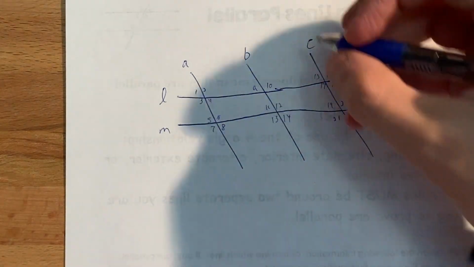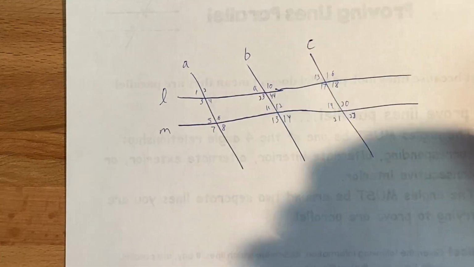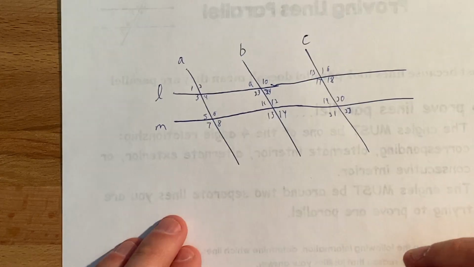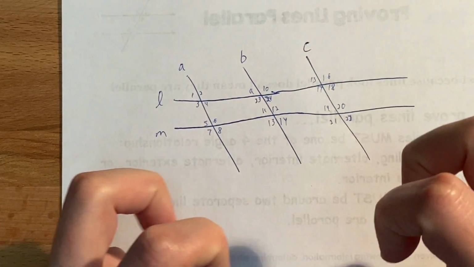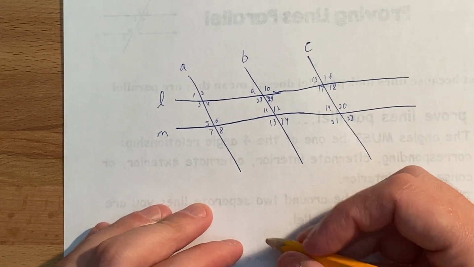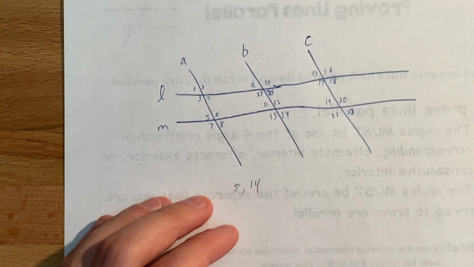Oops, I forgot about 23 and 24 right there. Luckily, it doesn't really matter. So there you go. If you wanted to see which lines are going to be parallel, then let's just say we were talking about 5 and 14.